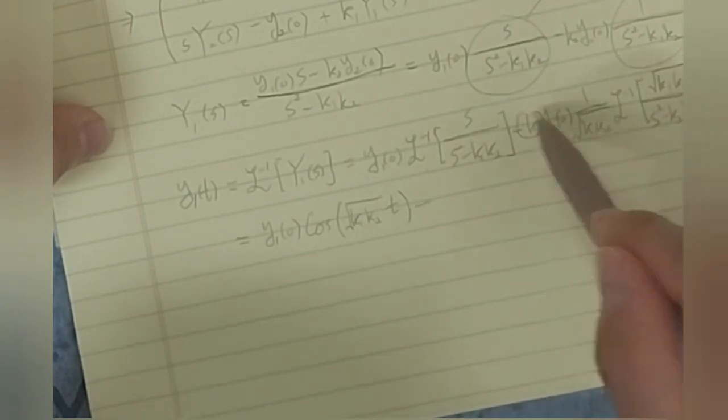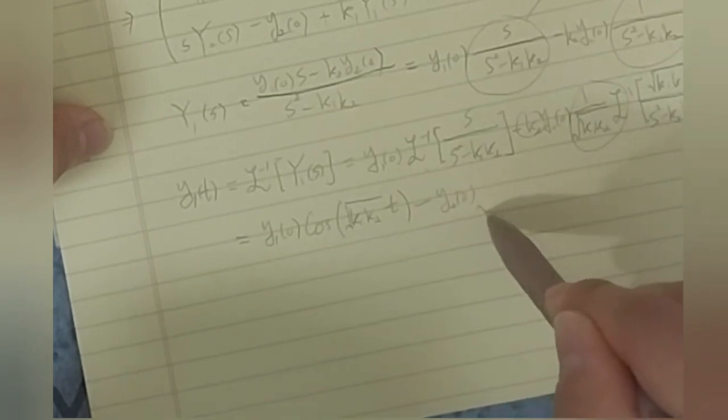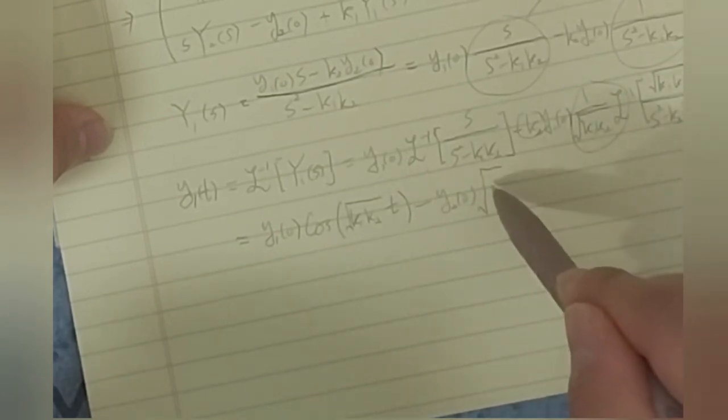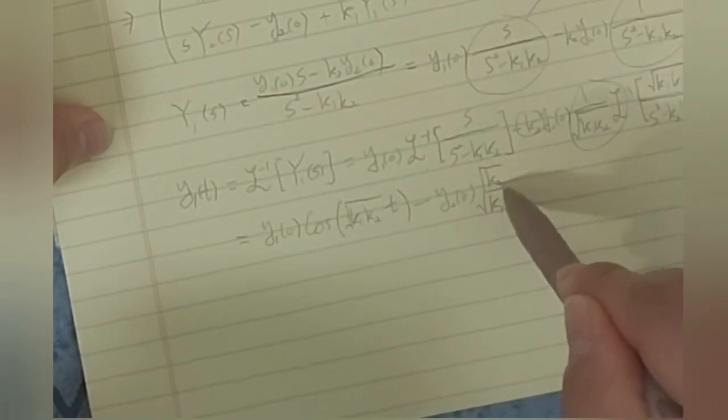And this times this is square root k1 over k2, and this becomes a hyperbolic sine function.